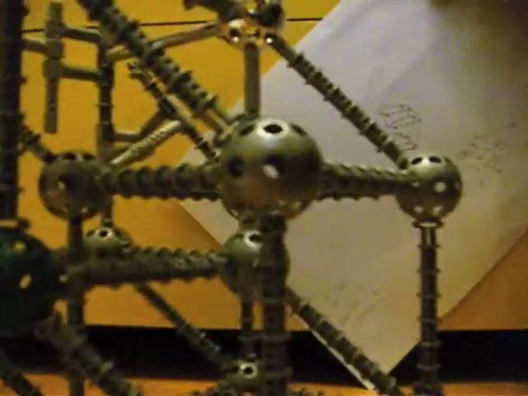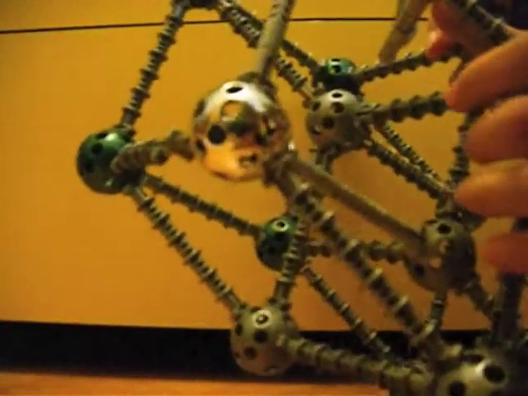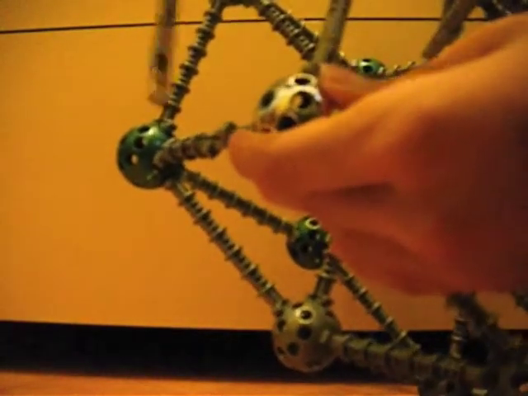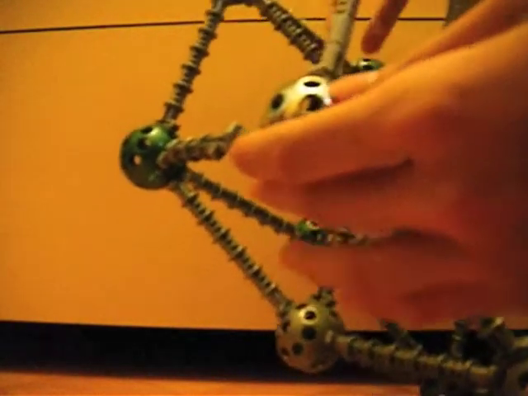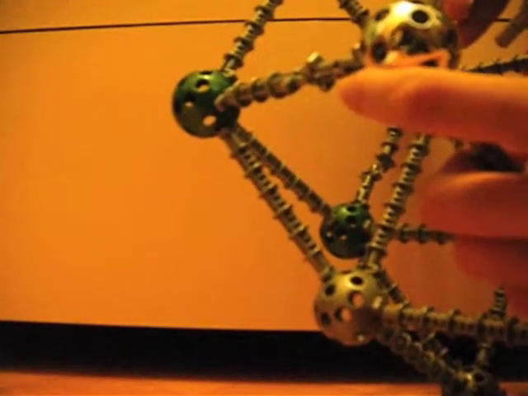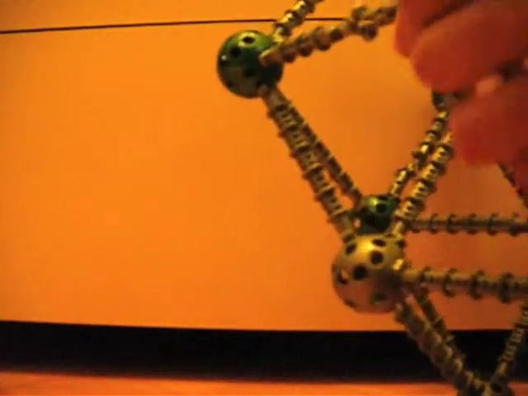So every one of these, let's look at the top one over here because it's simpler to look at. It's connected to 1, this normal looking one, and 2, this strange looking one, this tilted looking one.